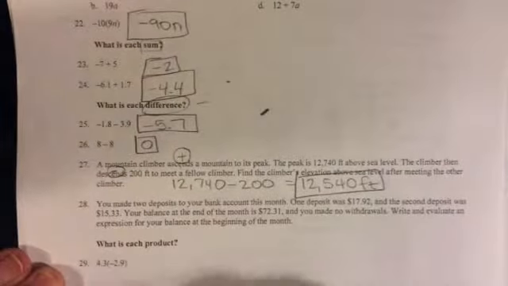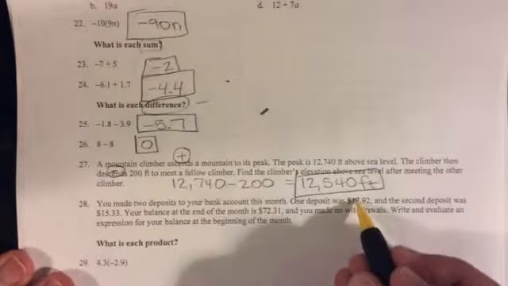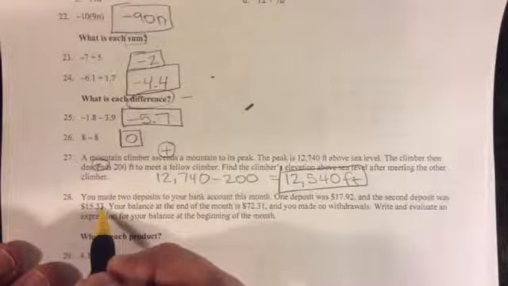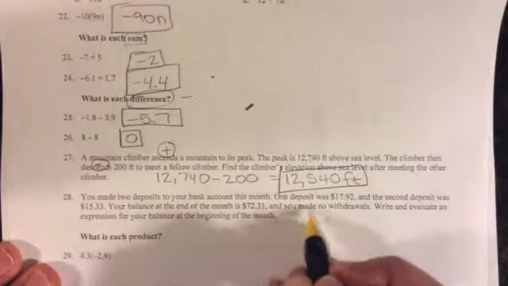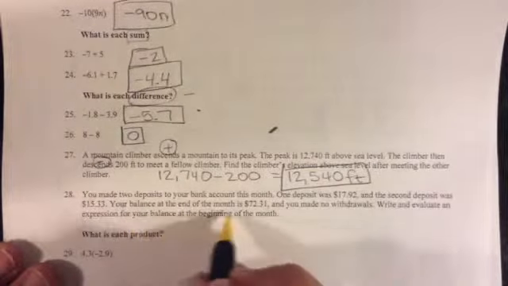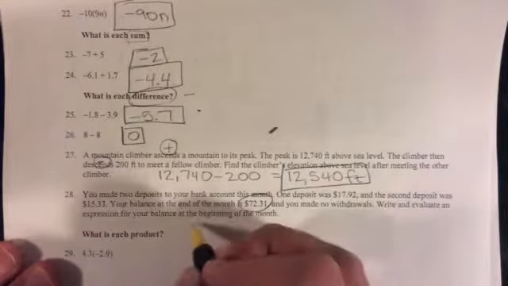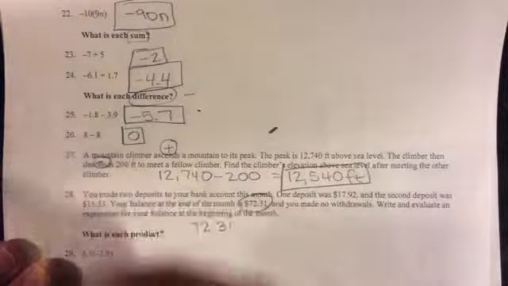Number 28, you made 2 deposits to your bank account this month. One deposit was $17.92, and the second deposit was $15.33. Your balance at the end of the month is $72.31, and you made no withdrawals. Write and evaluate an expression for your balance at the beginning. Well, here's the deal. My end was $72.31. I made deposits, but we're going to work backwards.